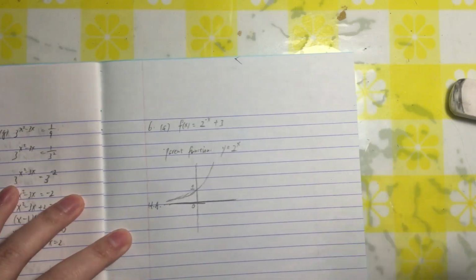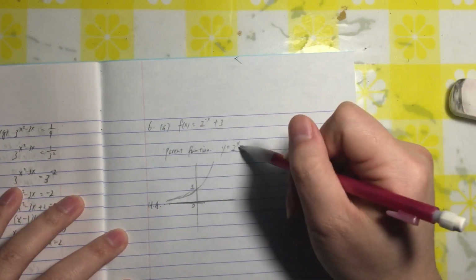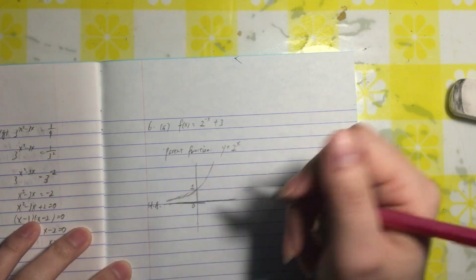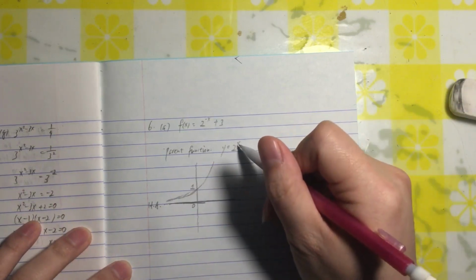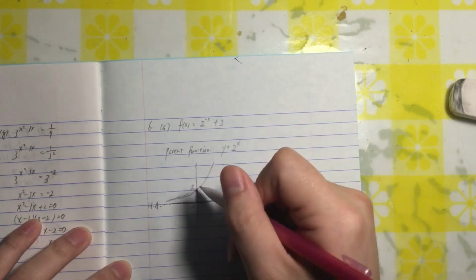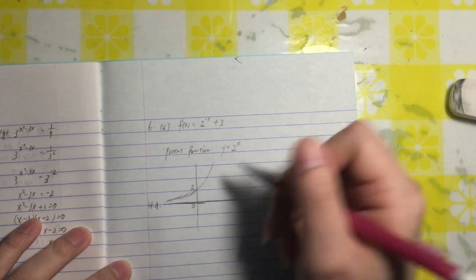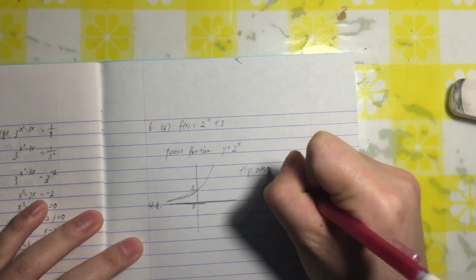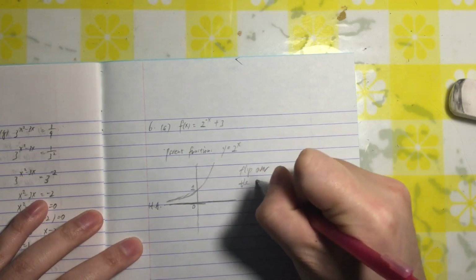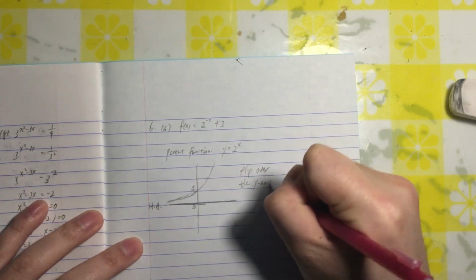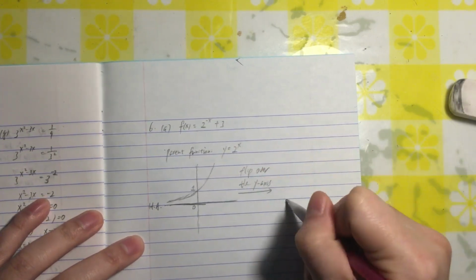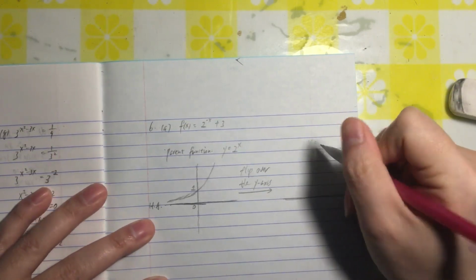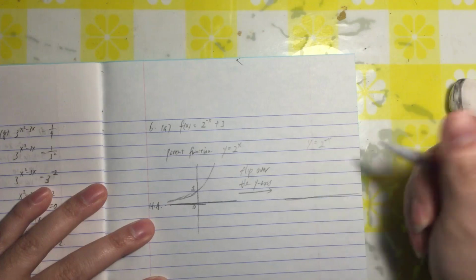Next, if I change x from positive to negative, I flip the graph over the y-axis. So I get y equal to 2 to the power of negative x.